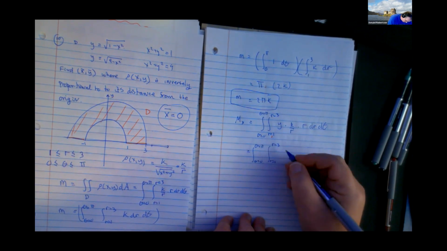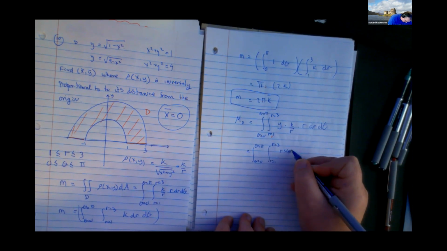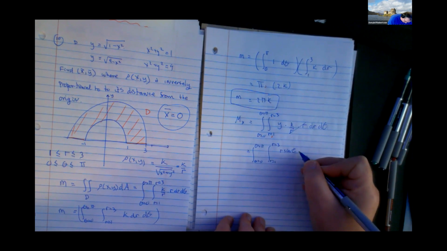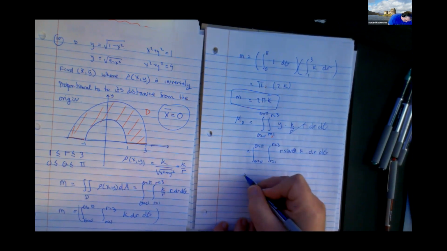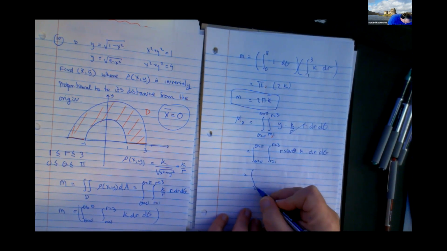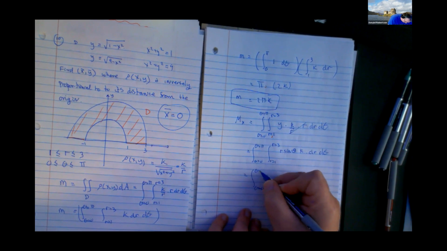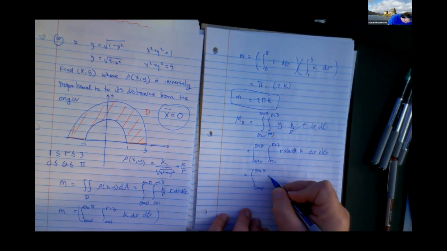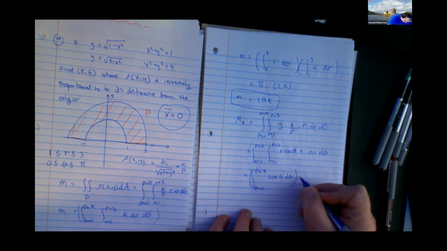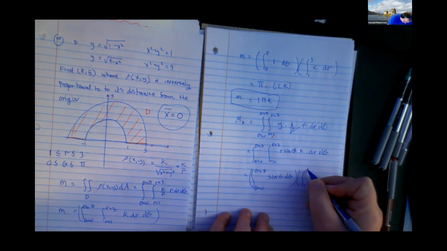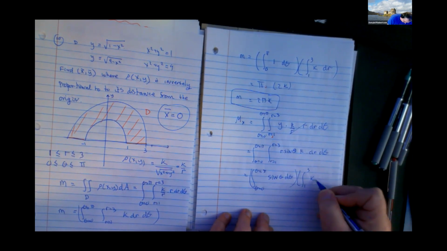So y is going to be r cos theta or r sin theta? r sin theta. They cancel out, and so you've basically got a k here, you've got a dr, you've got a d theta. And this time I can split things. The thetas can get the sine theta, and the r's can get the k.